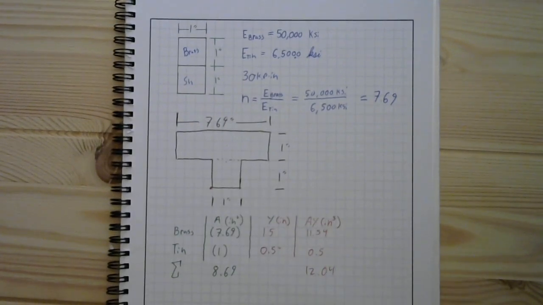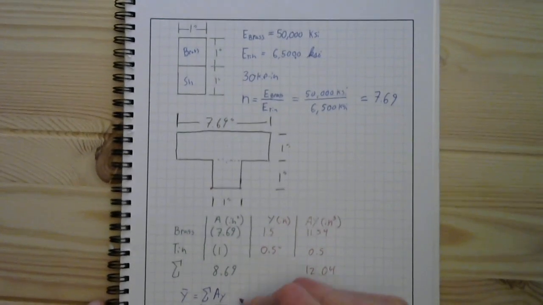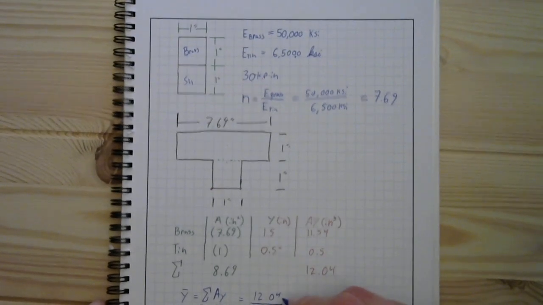And so we can say that our centroid is equal to sum AY over sum A, which is going to be 12.04 divided by 8.69.